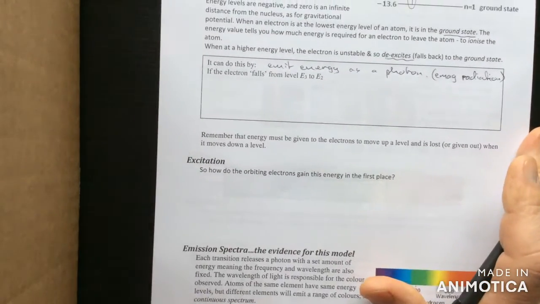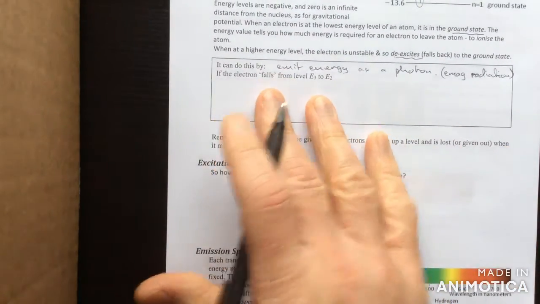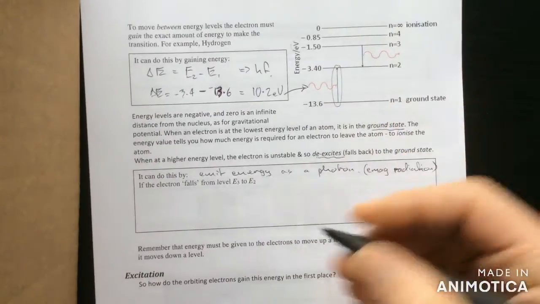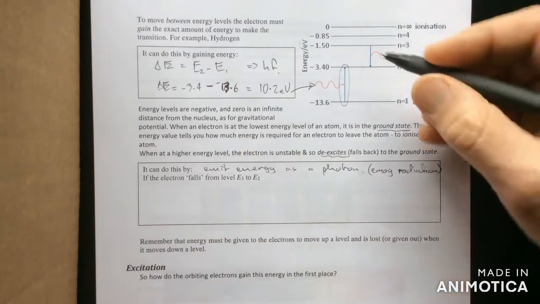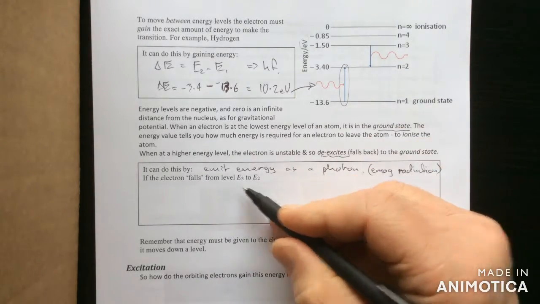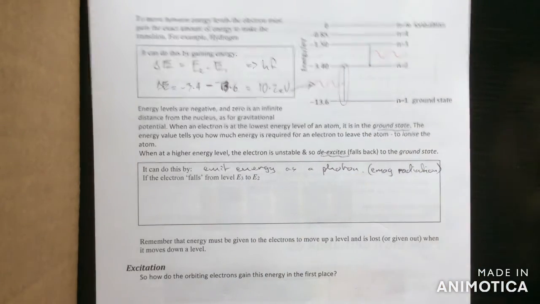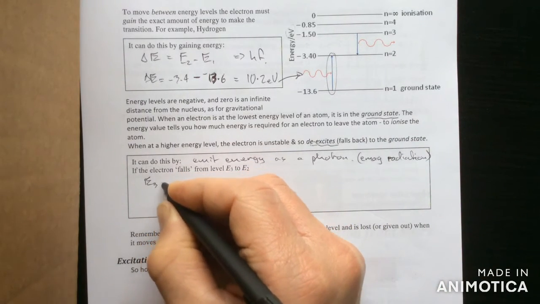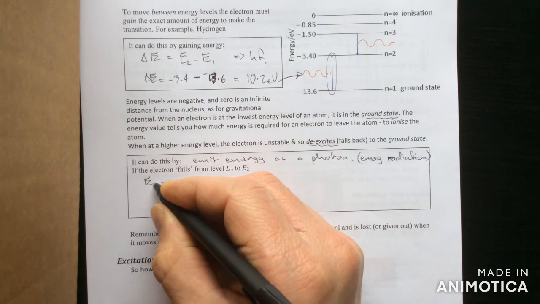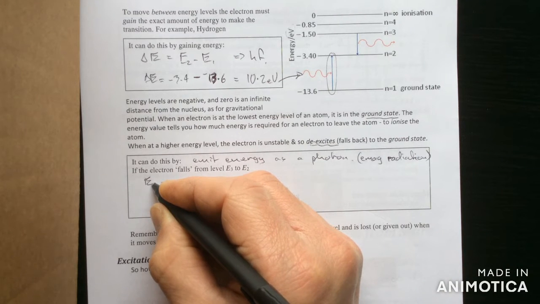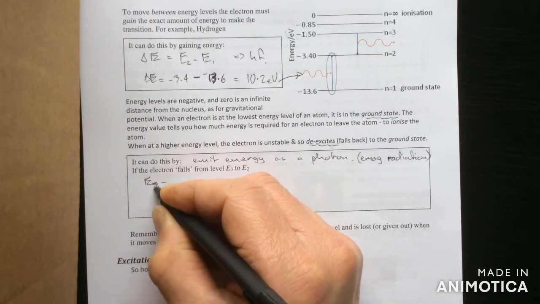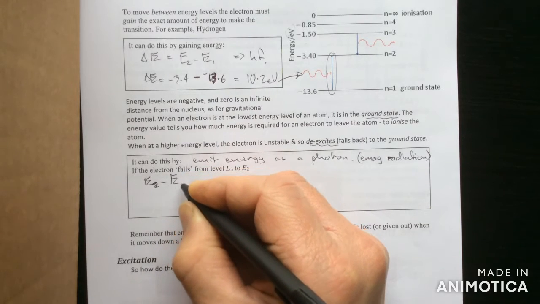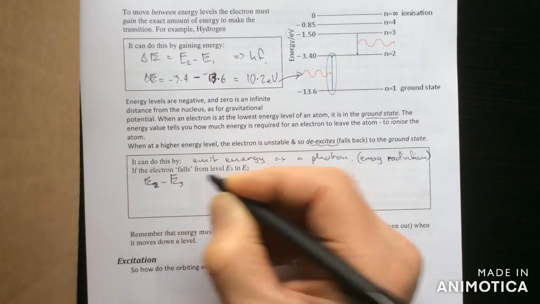So if we are linking this together and reminding yourselves about electron volts of energy, then if we have this one here, for example falling from energy level 3 to 2, then in this example E3 minus E2, well, E2 minus E3, because that's where it's started from.